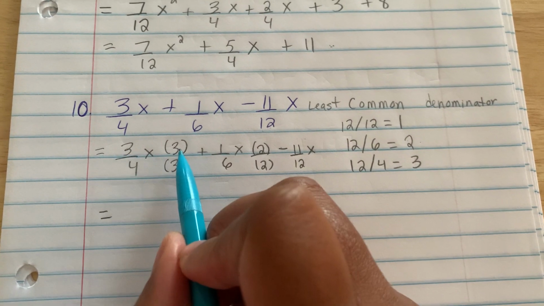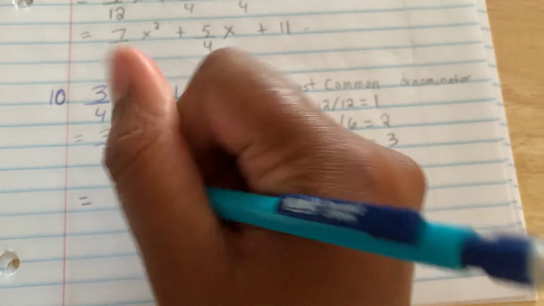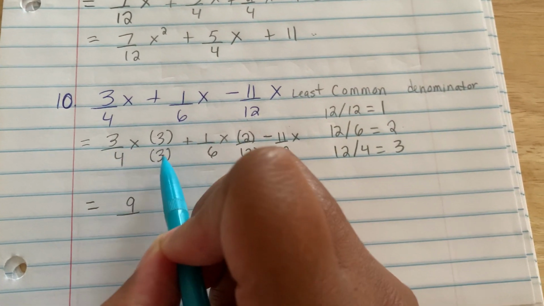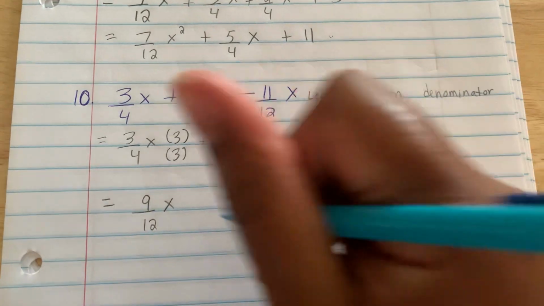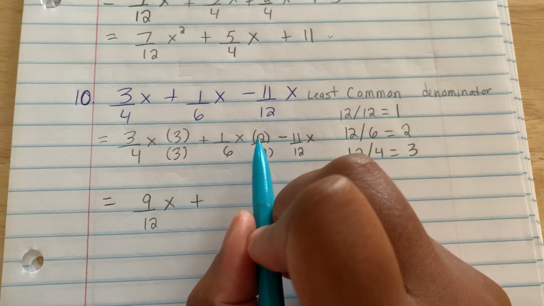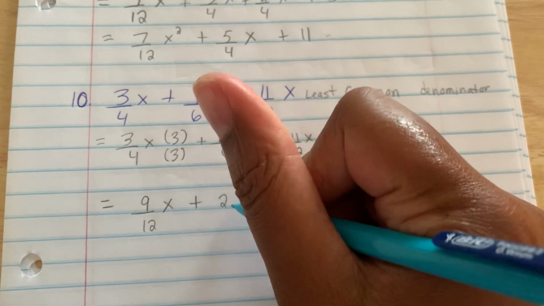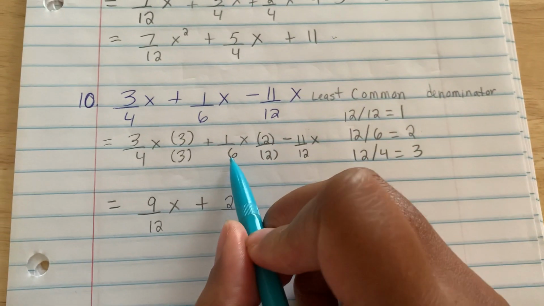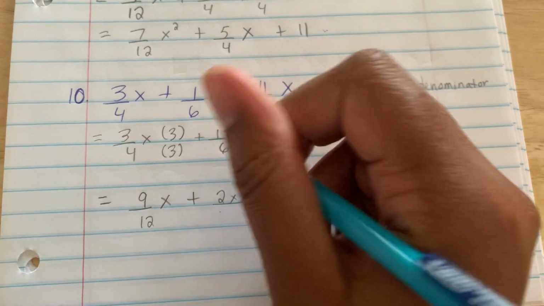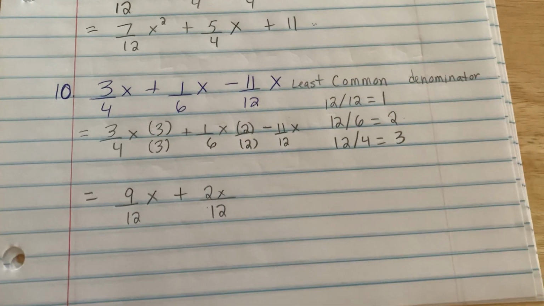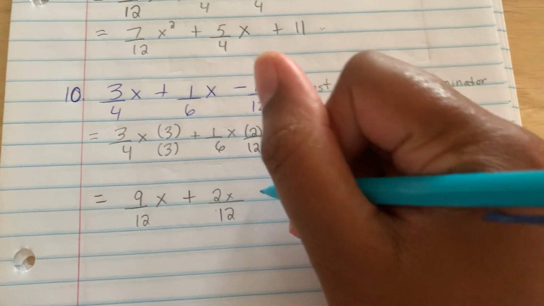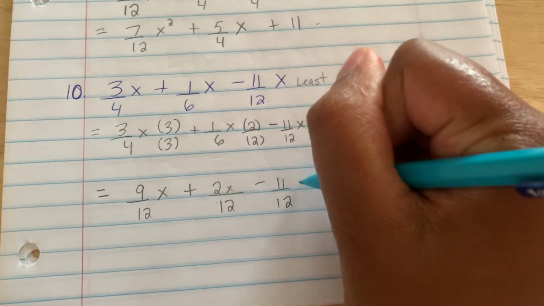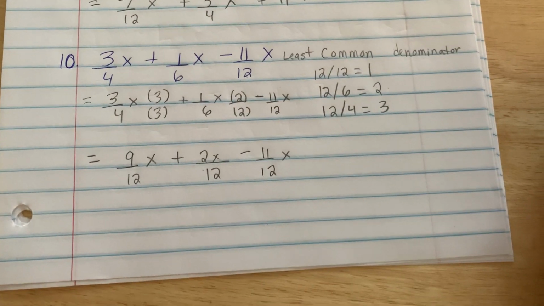So if we do 3 times 3, that's 9. And 4 times 3 is 12. So that term is 9 over 12x. 2 times 1 is 2. 6 times 2 is 12. So this would be 2 over 12x and then minus 11 over 12x.